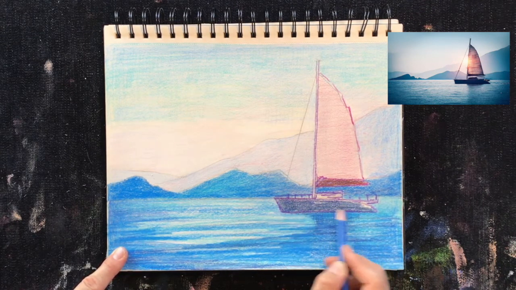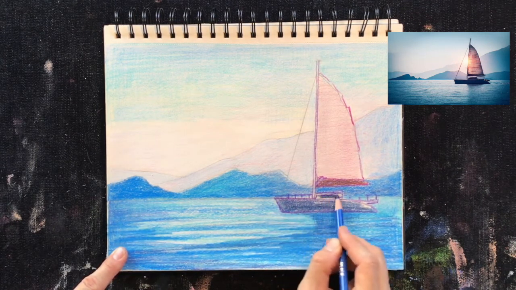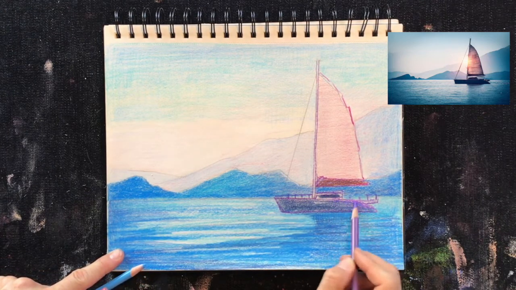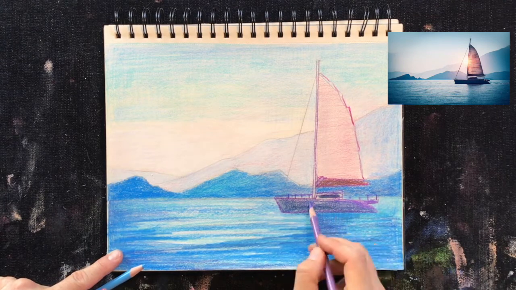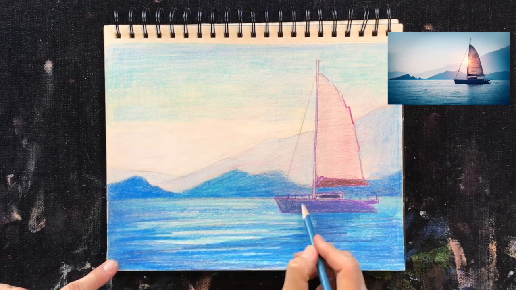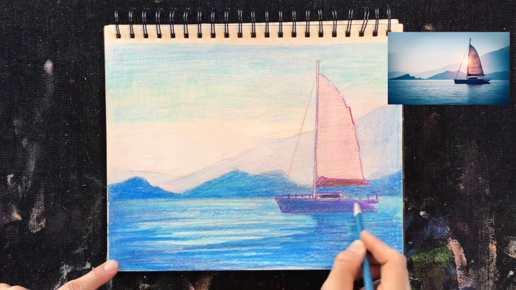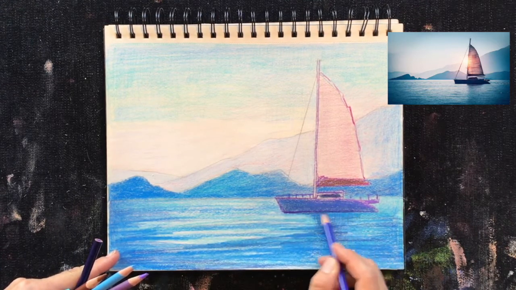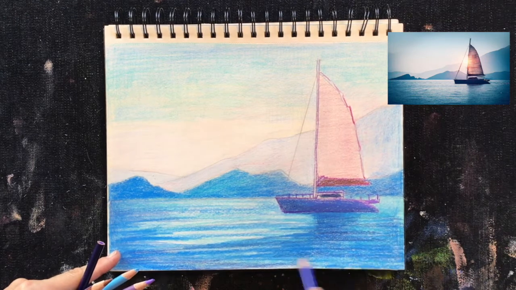Next, I moved into coloring in the boat. I definitely look at the reference and see that the body of the boat is fairly dark and the sail is somewhat translucent, which means I don't want to color it in solid. I also want to lean towards warm colors on that sailboat so that it feels more close to me.